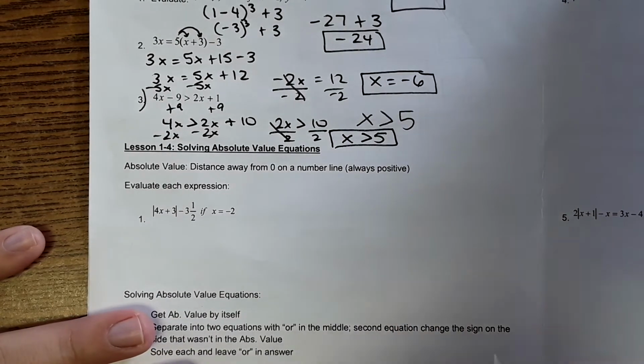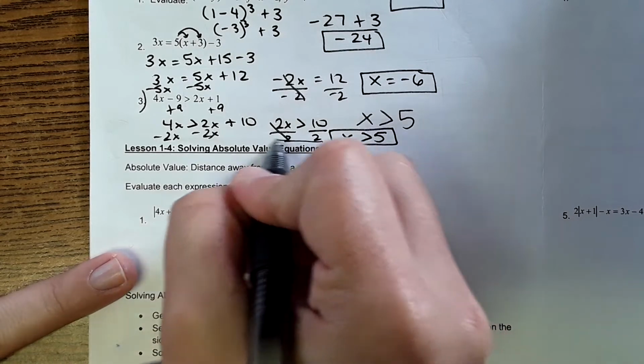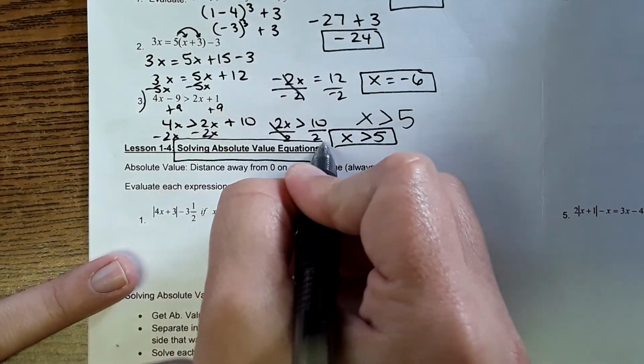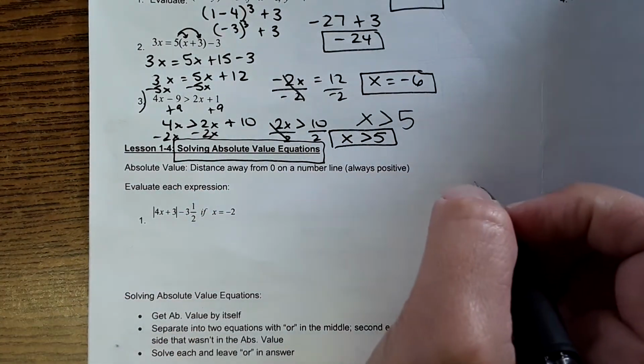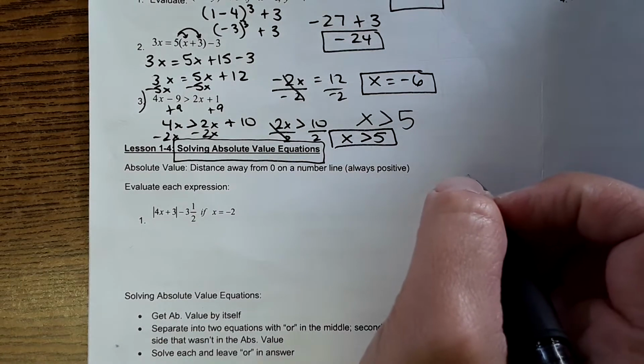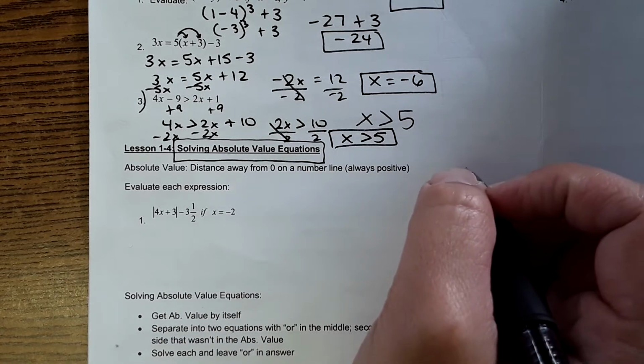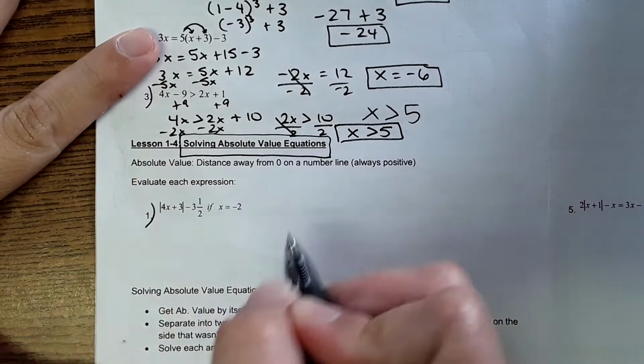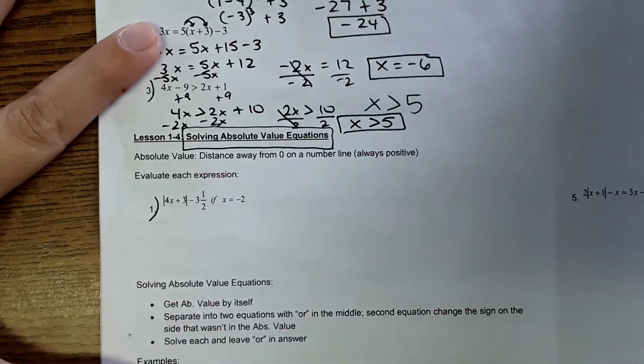Lesson 1-4, we are solving absolute value equations. You have probably worked with absolute value before. I believe this lesson takes it one step further than you've ever seen before. It starts out really simple, where we have an equation here. I'm going to zoom in.